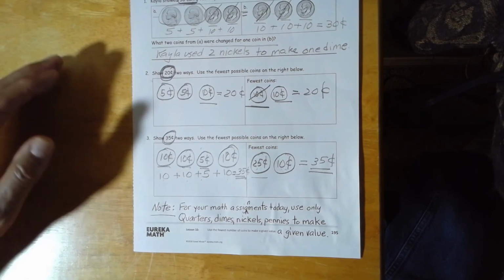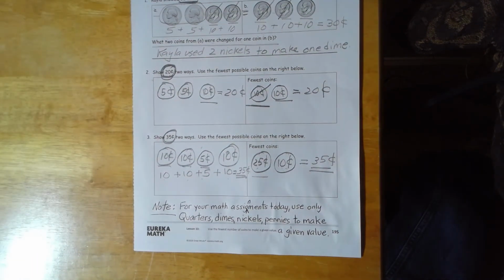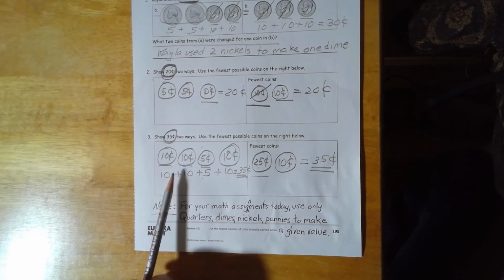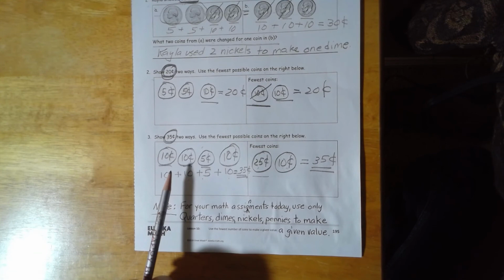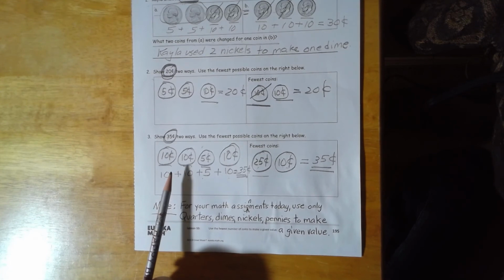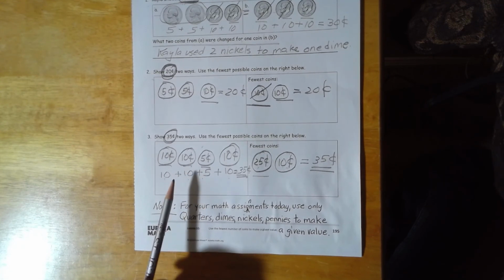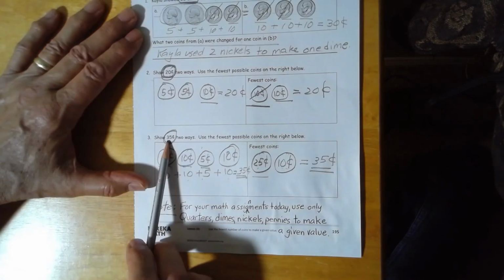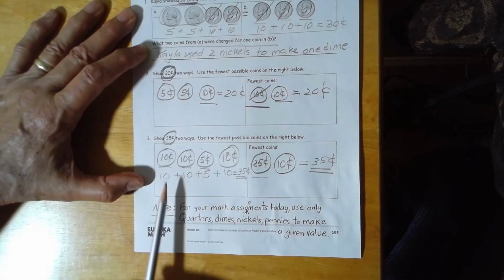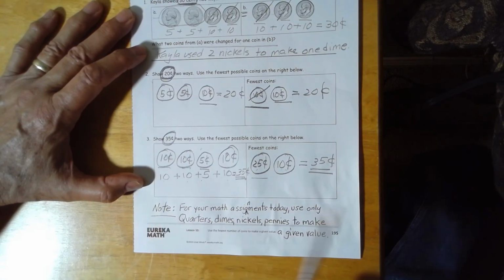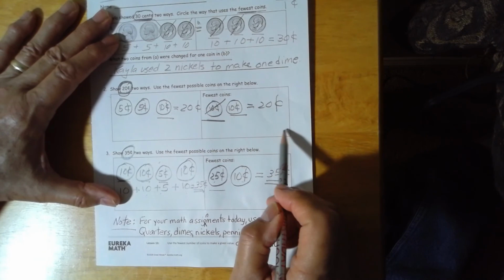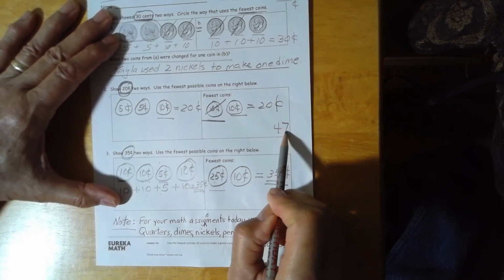So you have assignments that are similar to these problems. However, they're going to be a little bit more complicated. What I mean by that is you're going to be asked to find values that aren't as easily skip counted. You're going to be asked to find values of something like 47 cents.